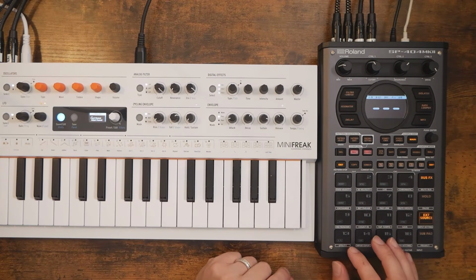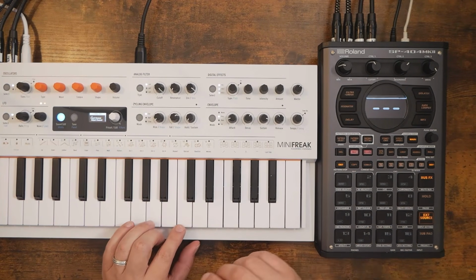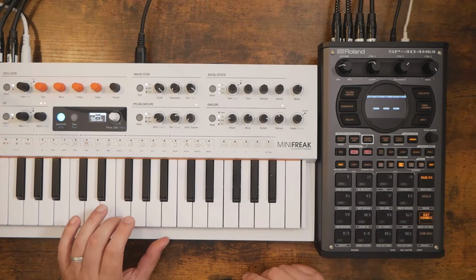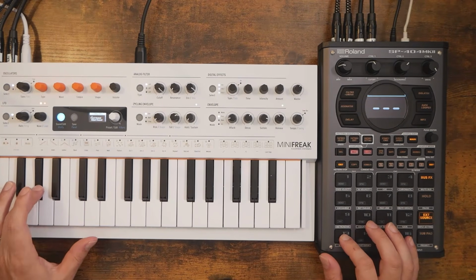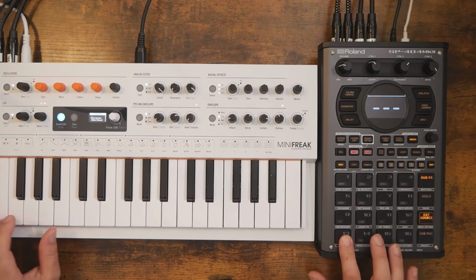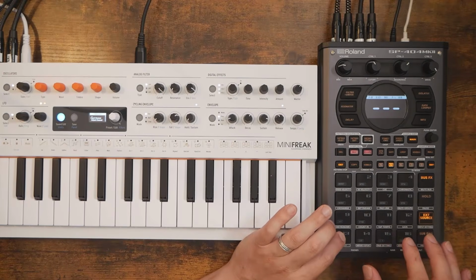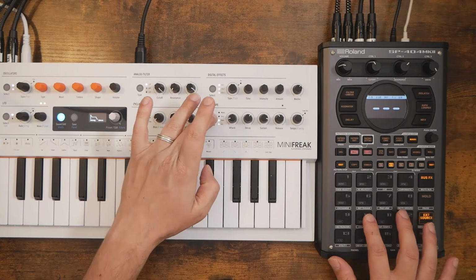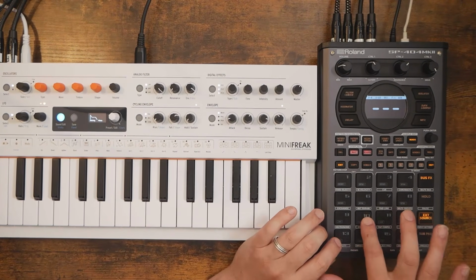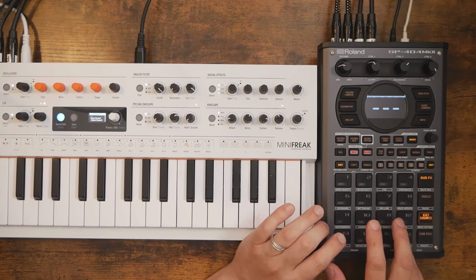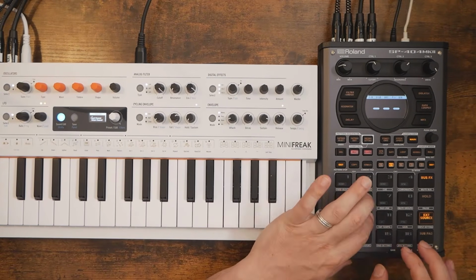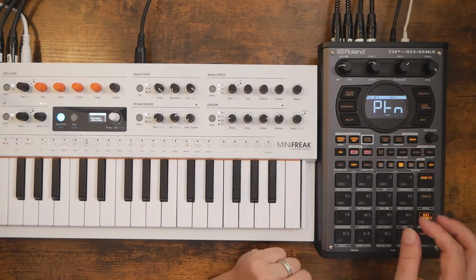So we could, you know, just sequence a phrase here. So that's E. Set this back to mono. Yeah, let's try to sequence something like that.